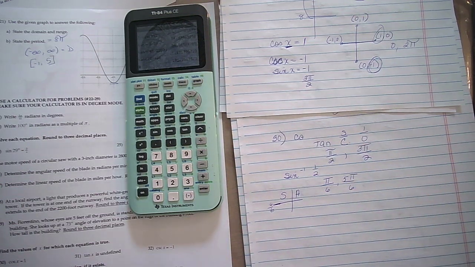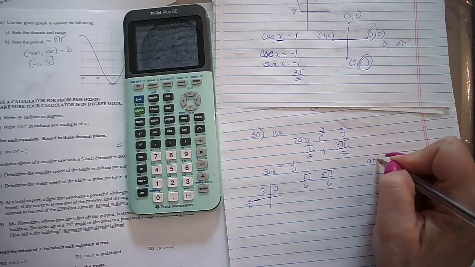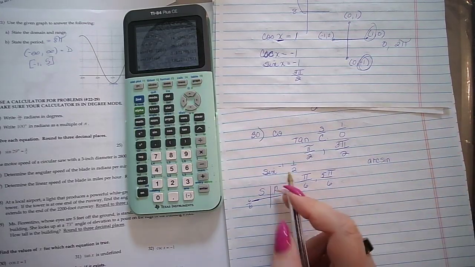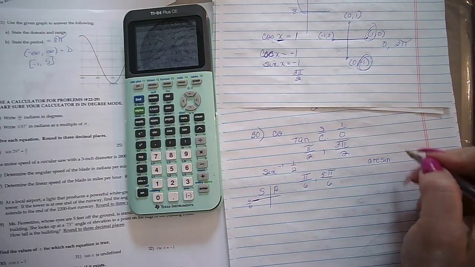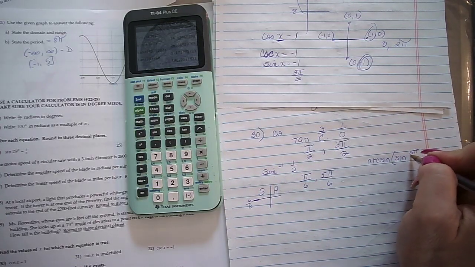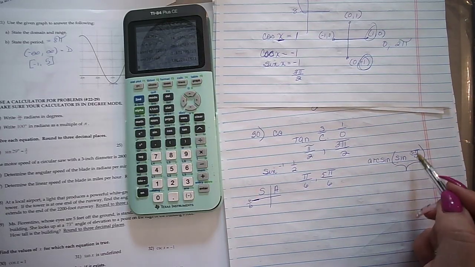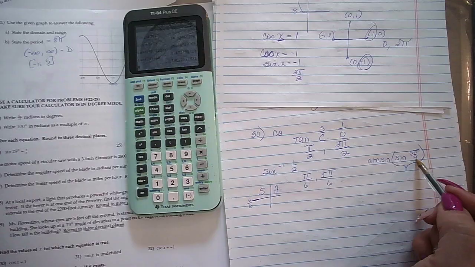Okay, let's look at 34. 34 is asking for the arcsine. That's the same type of question as this. Same thing, for the sine of 5 pi over 4. Okay, first we answer this. We find the sine of 5 pi over 4.